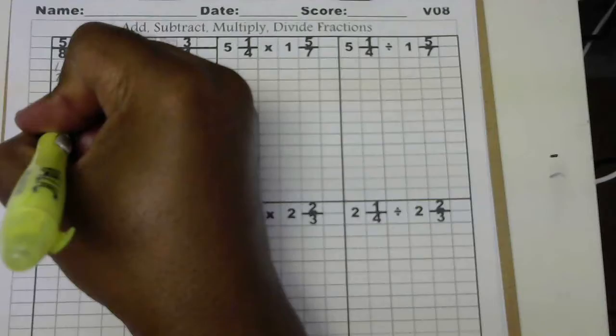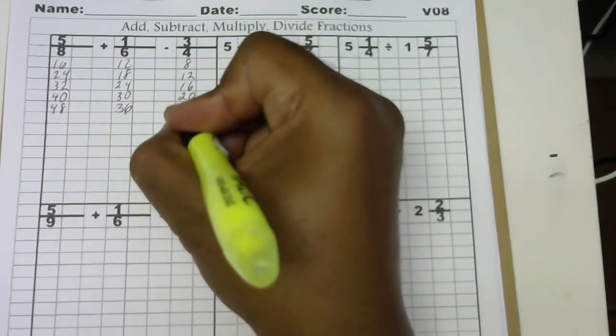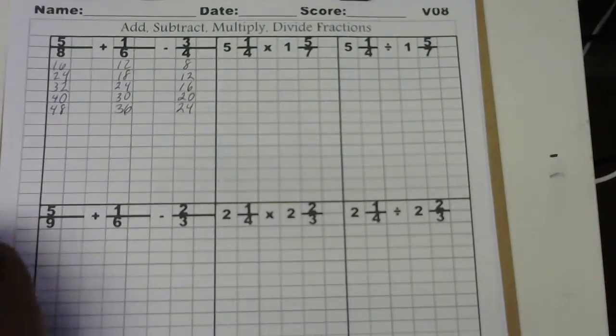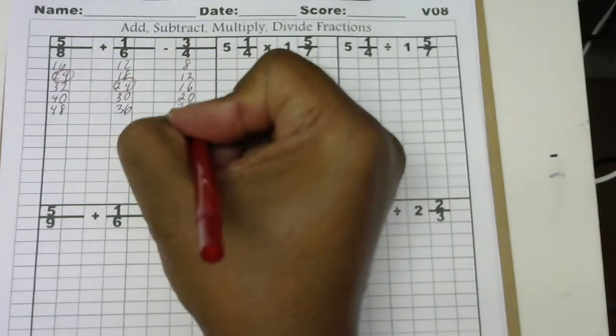So next in the 8 times tables will be 48. Next in the 6 times tables is 36. And next in the 4 times tables will be 24. And now we have found commonality. 24. Did you see the 24s?